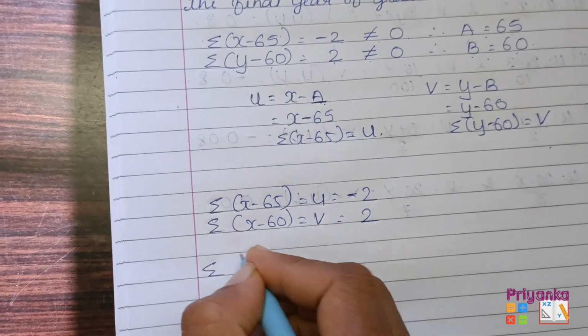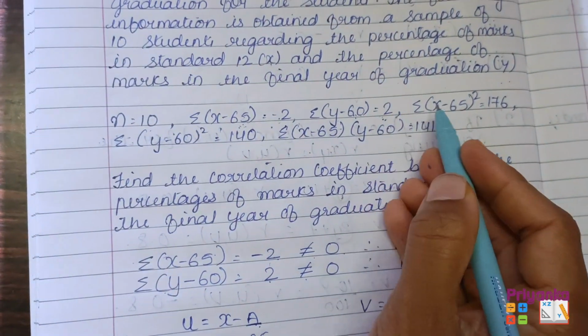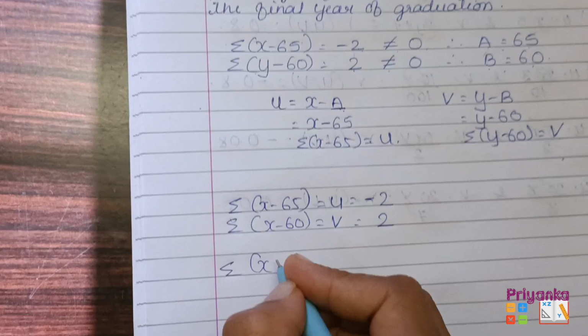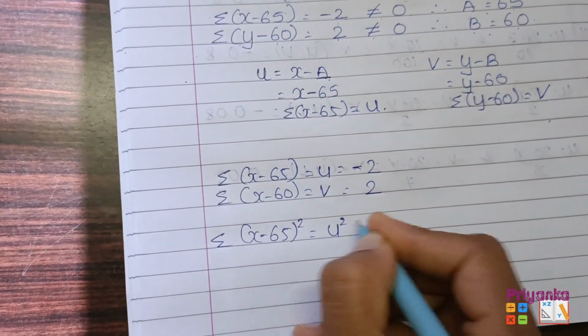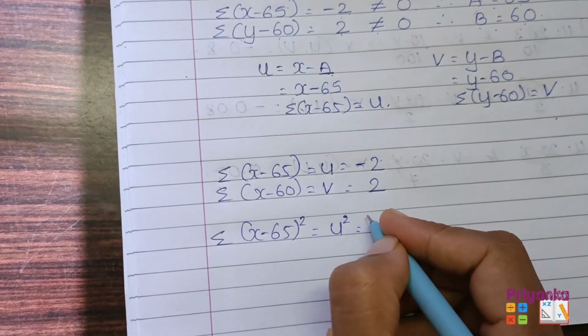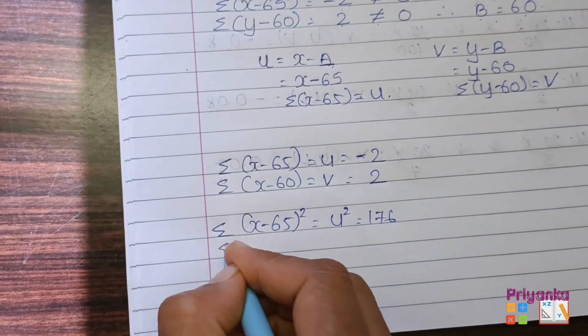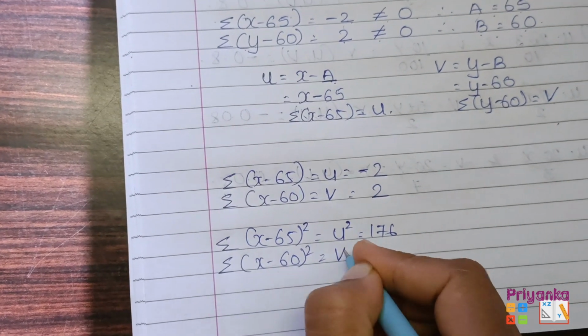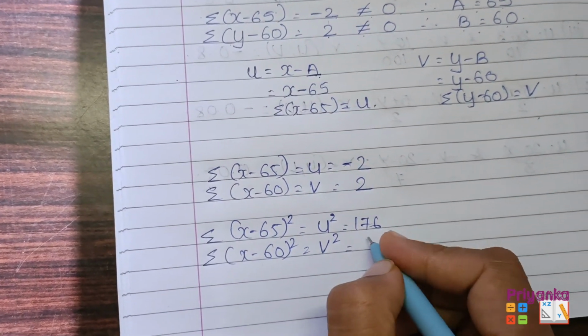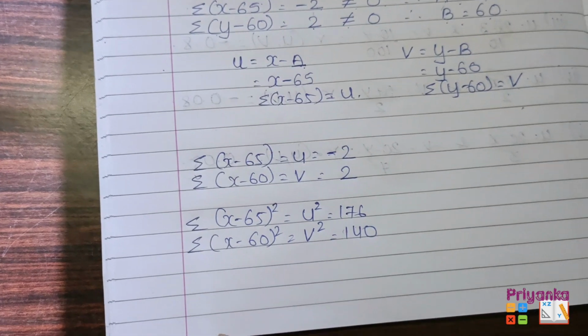The other value given is for the squares: sigma x minus 65 whole square, which I will denote as sigma u square, that is 176, and sigma y minus 60 square, which would be sigma v square, will be 140.